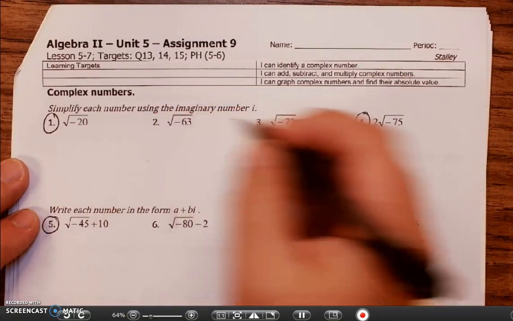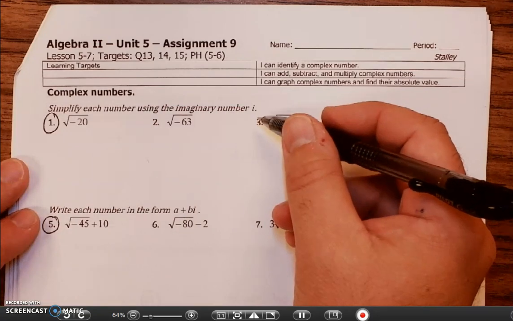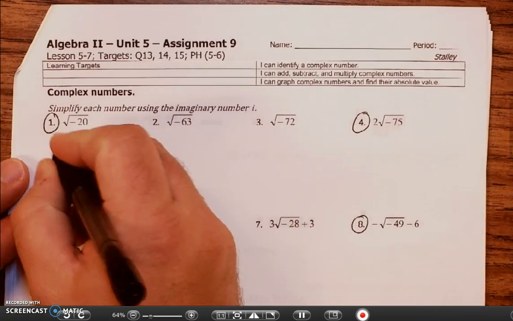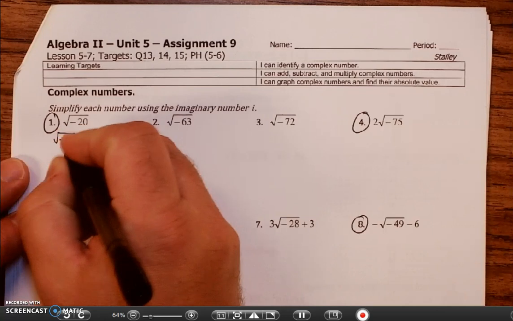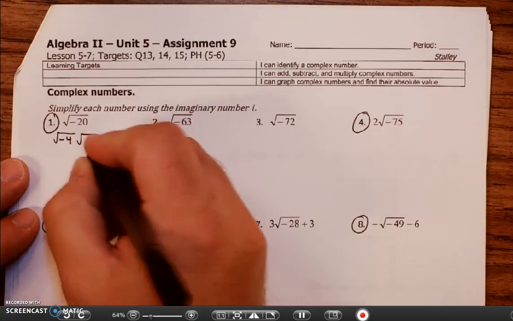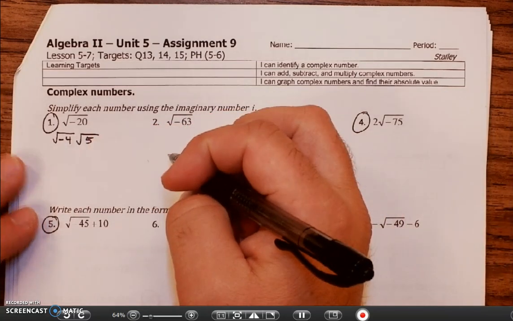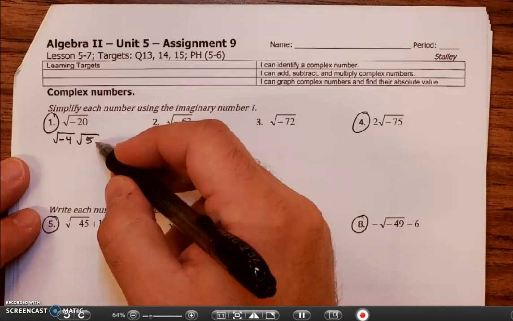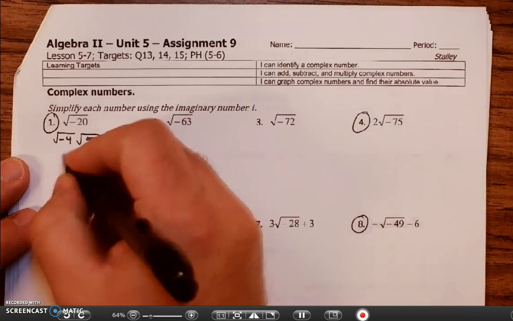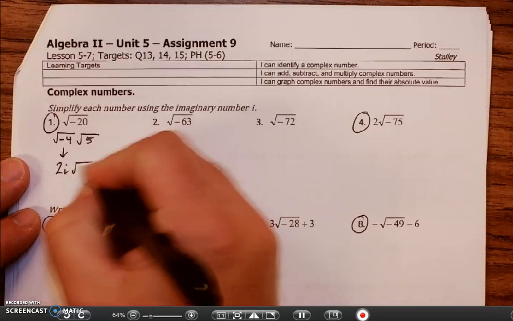So to simplify each number using the imaginary number i, we know that we can split this up into the perfect square. Remember that the -1 comes with the perfect square and leaves the leftover trapped inside. You can't bring that non-perfect square out. And of course we know that this is 2i radical 5, right?